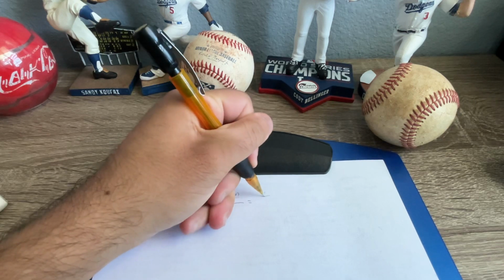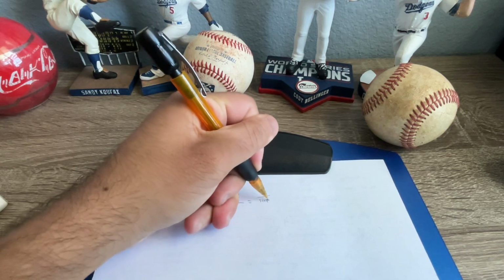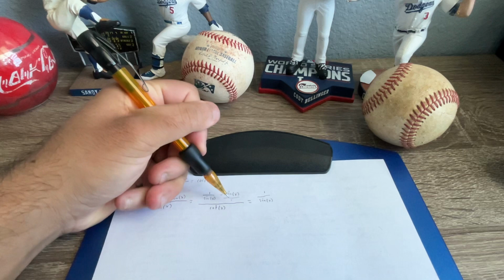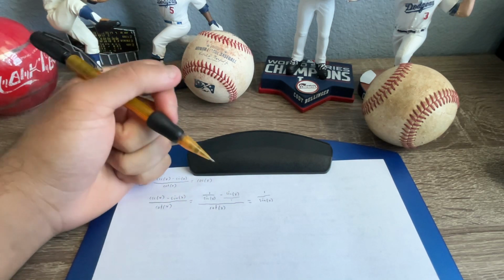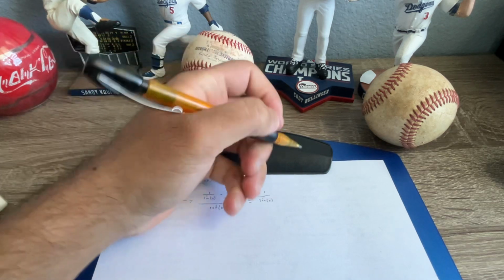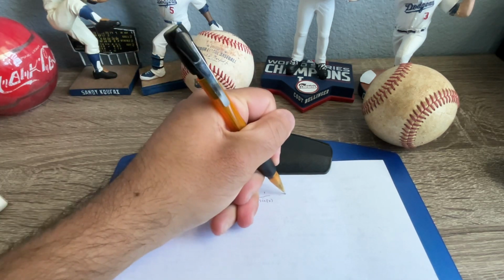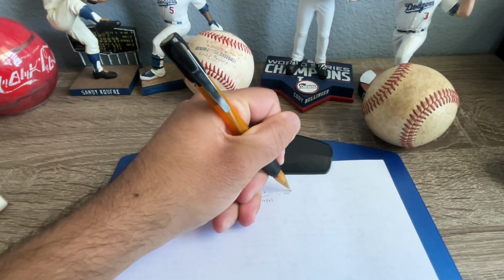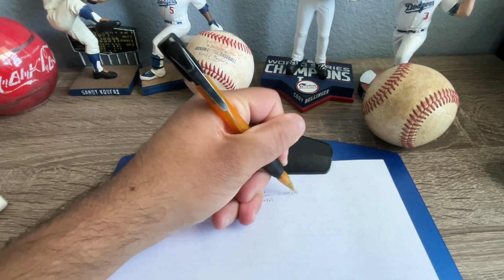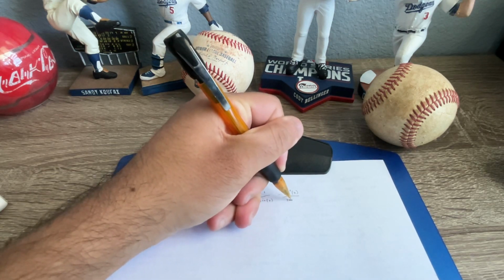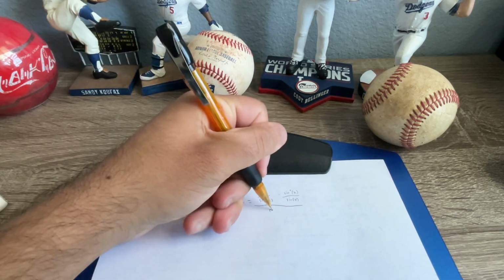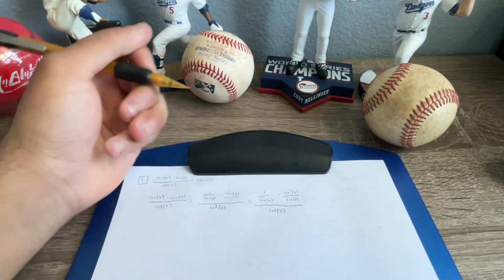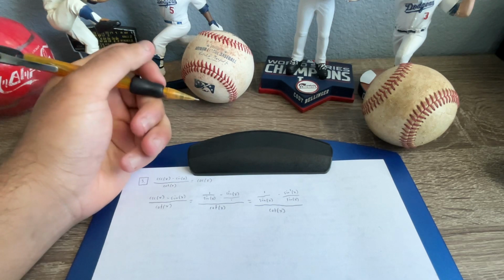So the 1 over sine x stays, but to get this expression right here as having sine of x for a denominator, I'm going to multiply sine of x to the top and bottom of that little fraction to get sine squared x over sine x. And again, this is all on top of the cotangent of x.